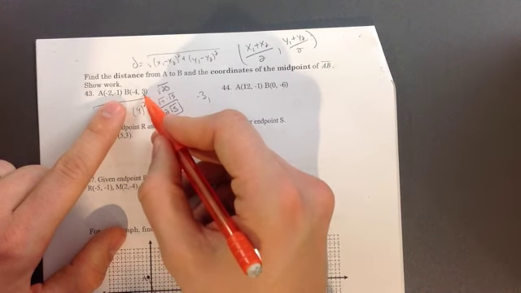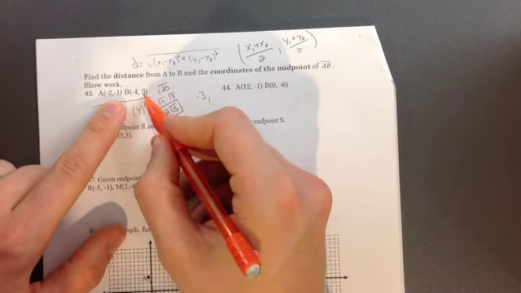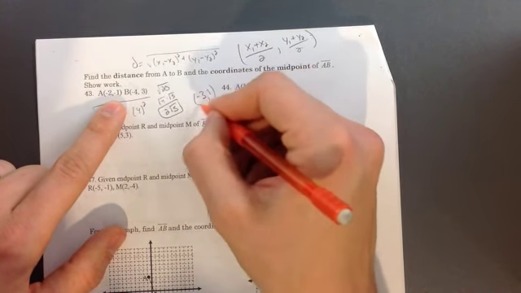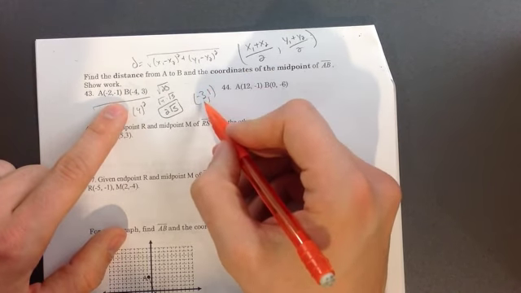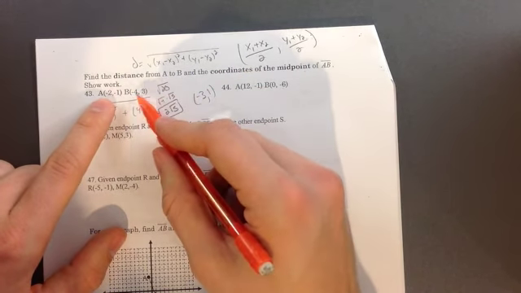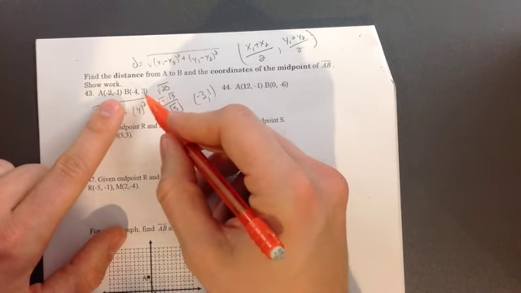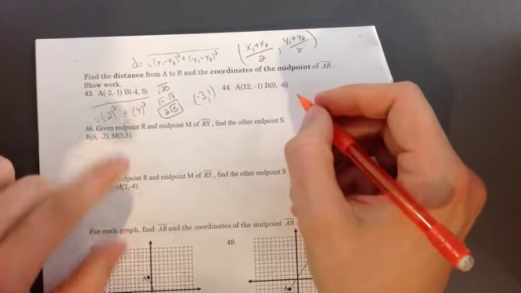I've got negative 1 and positive 3. That sum is 2. Divided by 2 is 1. And again, if you think about it, positive 1 is exactly in the middle of 3 and negative 1.